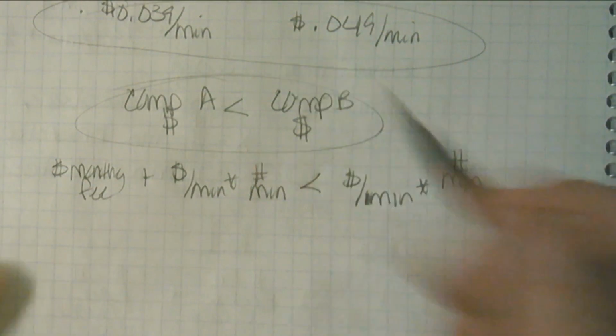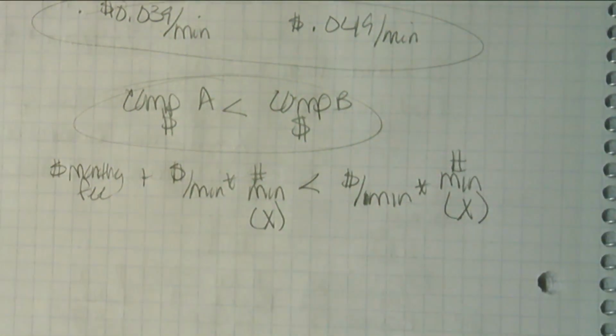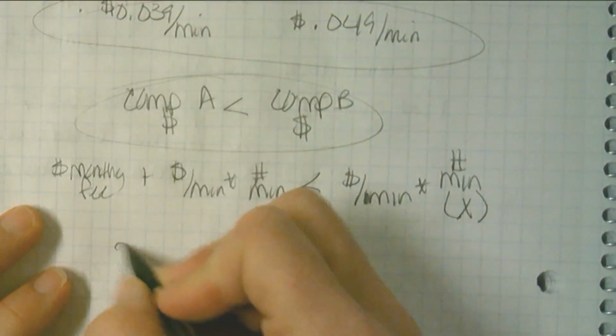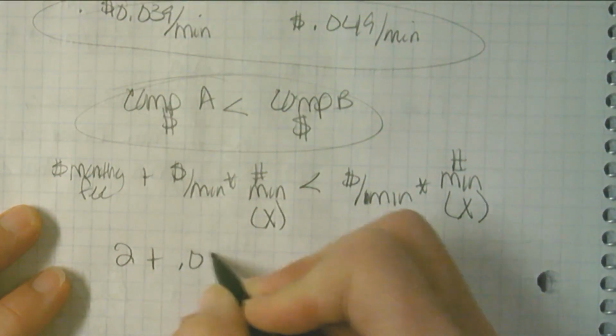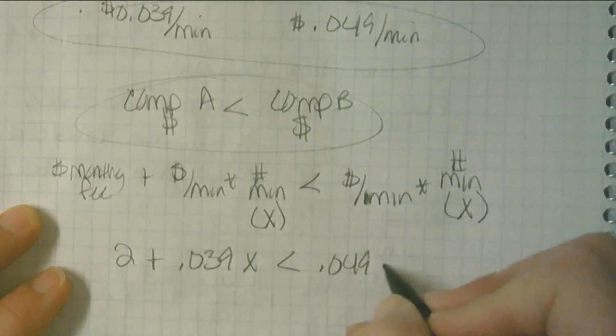I don't know my number of minutes, but they are both going to be the same number of minutes, because we want to know after how many minutes. So that x is the same for both of them. Okay? Now, let's fill in what we have. 2 plus 0.039x is less than 0.049x.